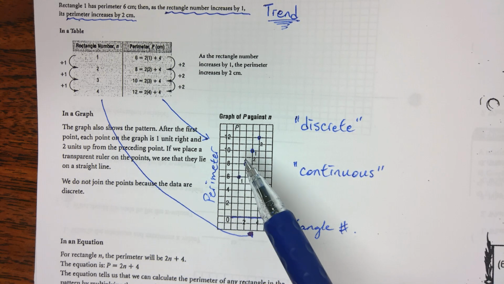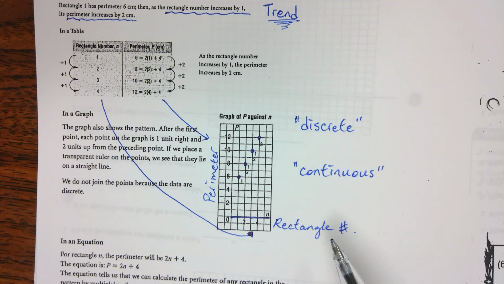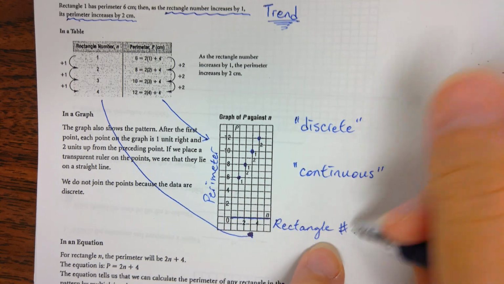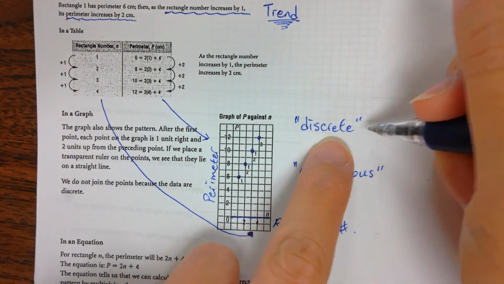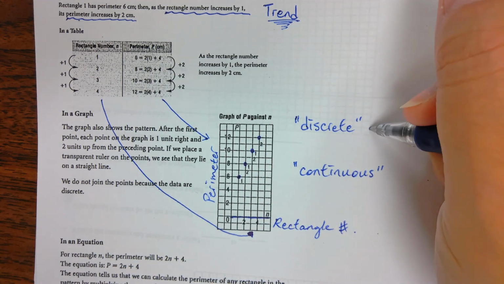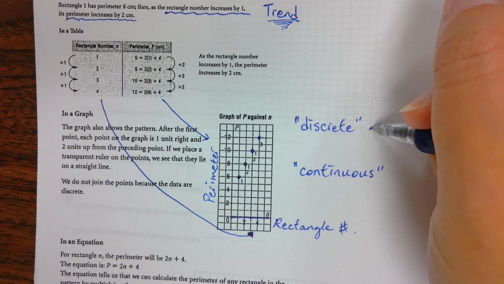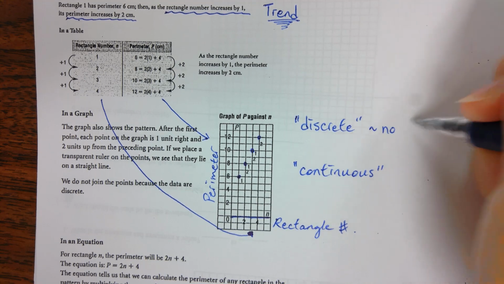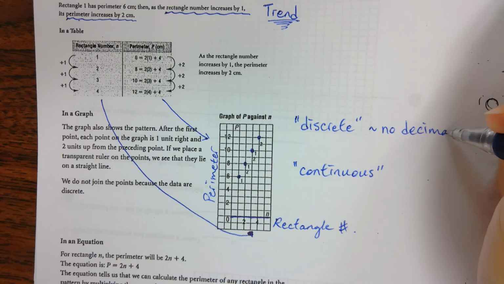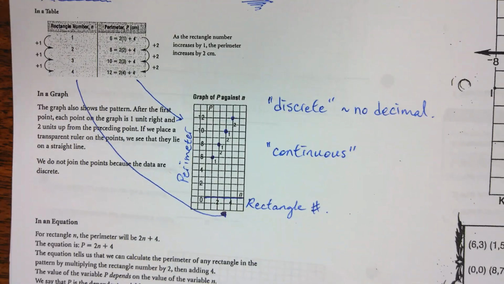Yeah, you can have a decimal perimeter, but can you have a decimal rectangle number? Can I say rectangle number 1.8? No. Because you cannot have decimals, it's discrete and you just leave it. So discrete means no decimals. If you can have decimal values, then your graph is continuous and you would connect it. Okay.